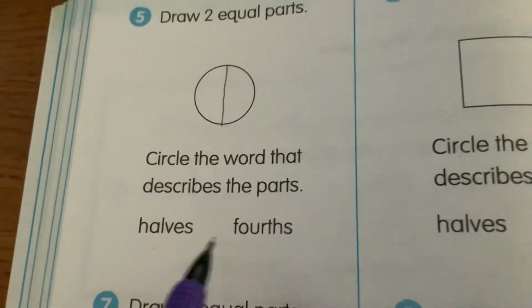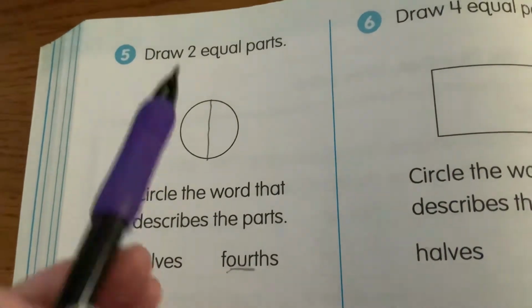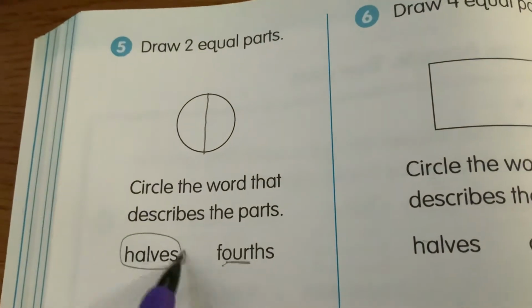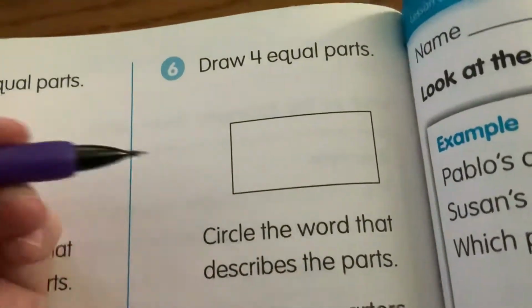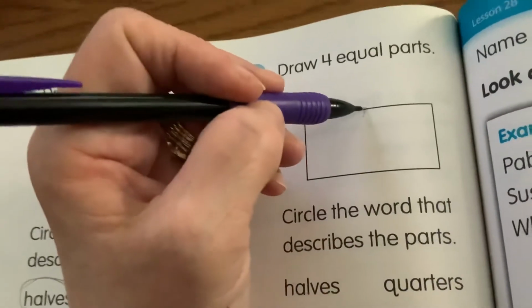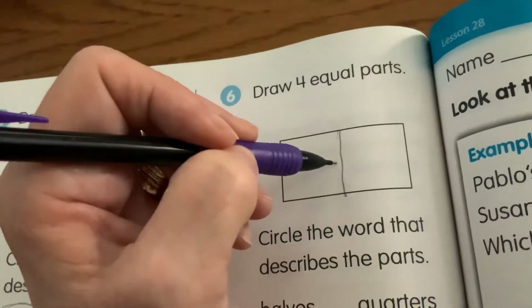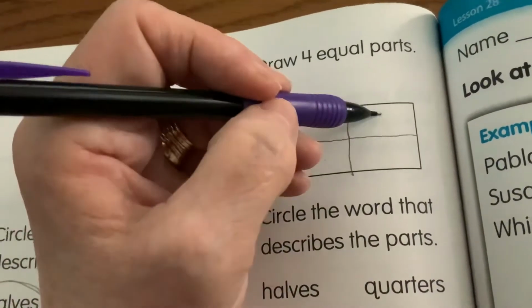Okay, once again, I'm looking at this word that says 4. I did not put 2 parts, 4 parts, I put 2. So this is halves. Okay, draw 4 equal parts. Okay, this time I think I'll do it this way. I'll draw it down through the middle and draw it through the middle this way. When I do it that way, I only put 2 lines. So that gives me 1, 2, 3, 4.